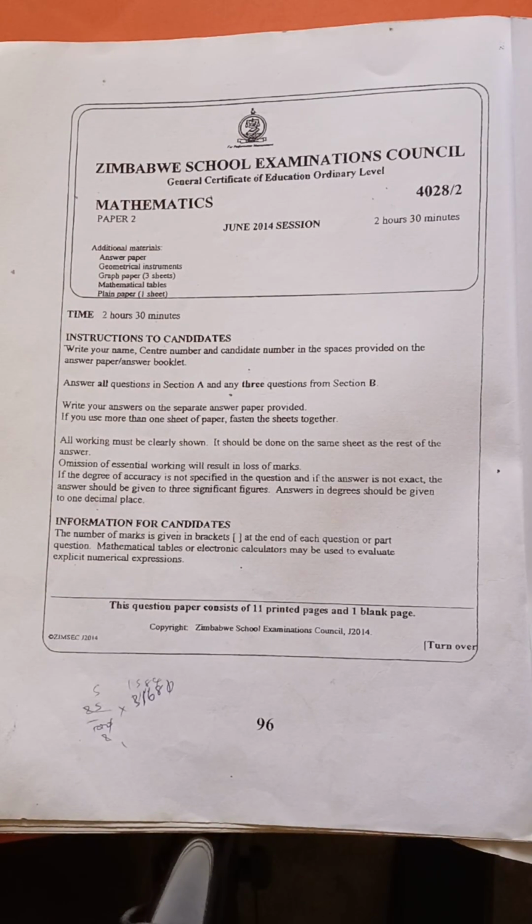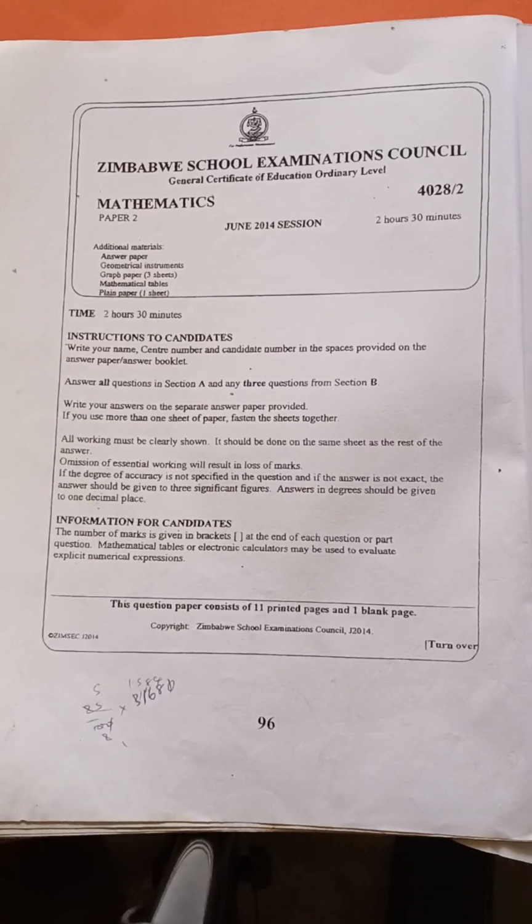So today I would like us to do some of the questions from this paper, Mathematics Paper 2, June 2014, SimSec paper, right? So you have to read the instructions first before you answer any questions, right? So let's quickly move on to Section A, number 1.